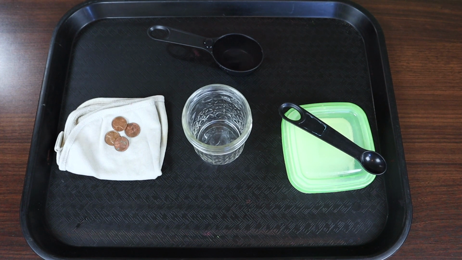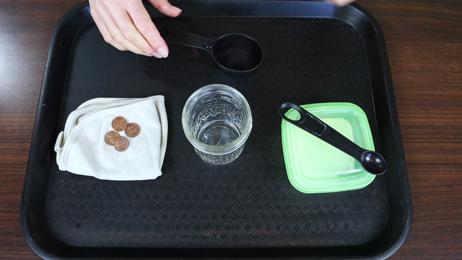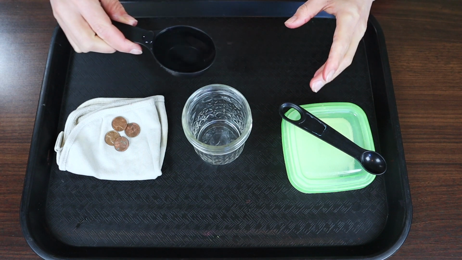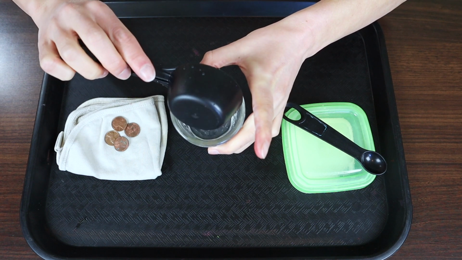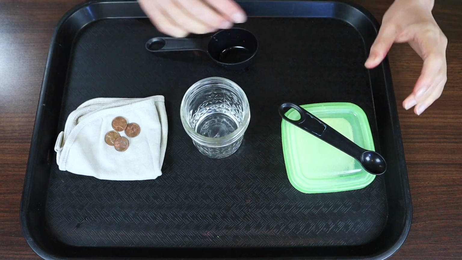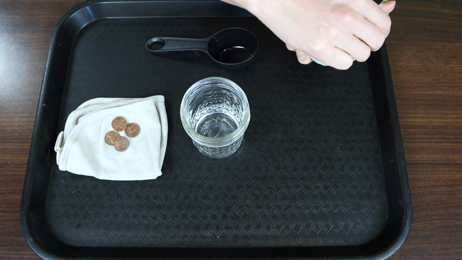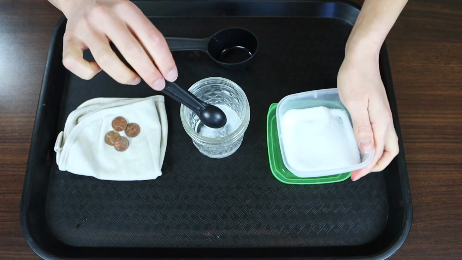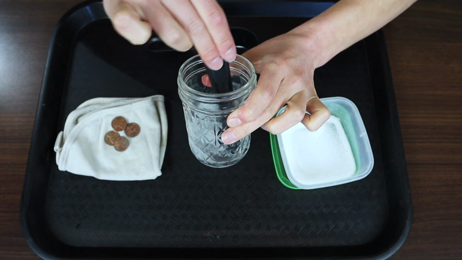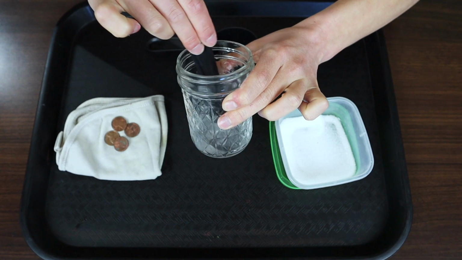Another option to this work would be to make a cleaning solution and drop the dirty pennies directly into the cleaning solution. So I started off with 1/4 of a cup of white vinegar. I'm just going to pour it into my jar. You will also need 1 teaspoon of salt. Pour that right into the white vinegar. Give it a little mix. Try to dissolve all of that salt.